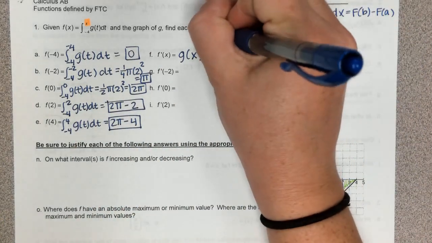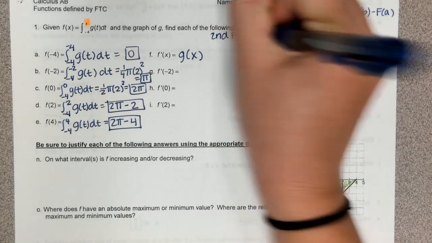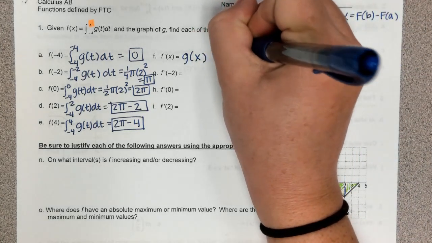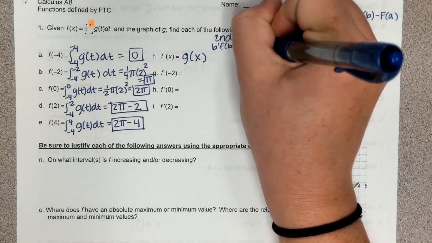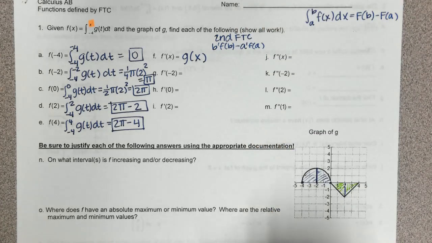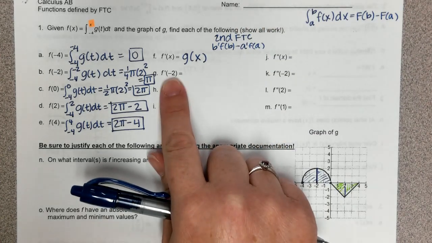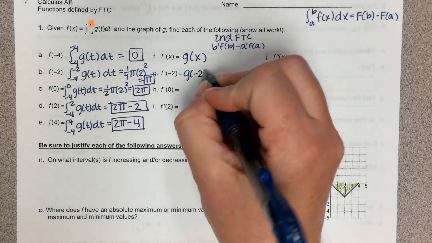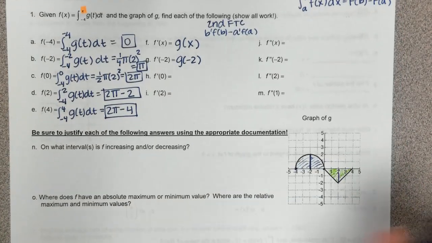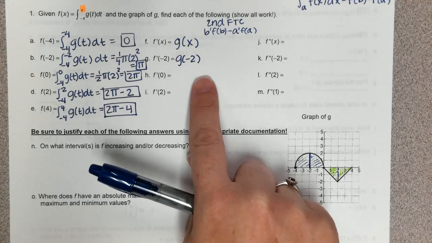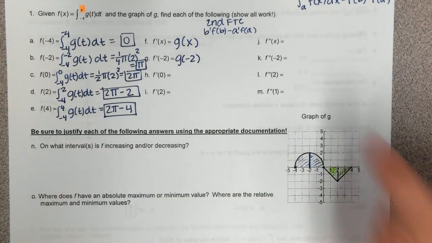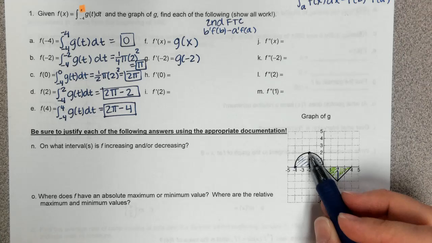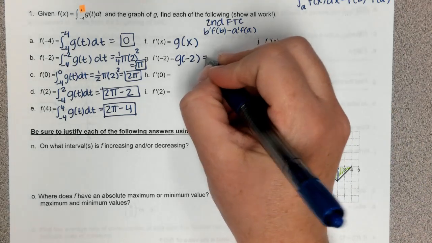So if you want to remind yourself, we talked about this yesterday, second FTC, b prime f of b minus a prime f of a is how I got that. Okay, so f prime of -2, since f prime is equal to g, this is just g of -2. Again, I don't have an equation for g, but I have a graph. So if I'm looking for g of -2, I go where x is -2, and this is just going to be a point on the graph. G of -2 is +2.